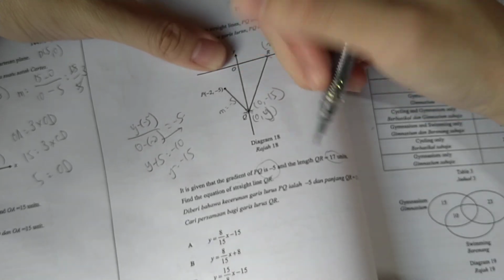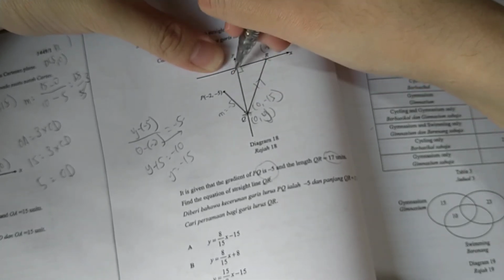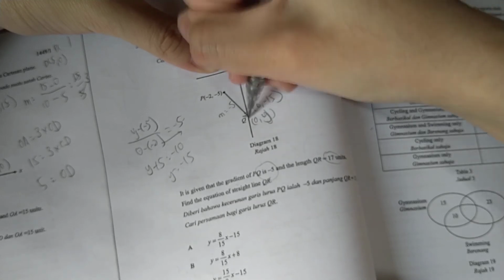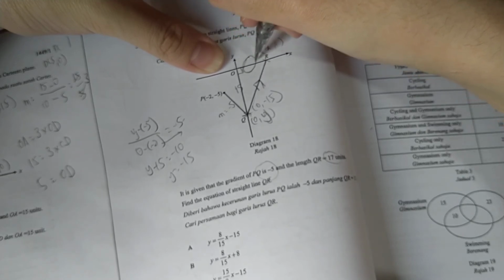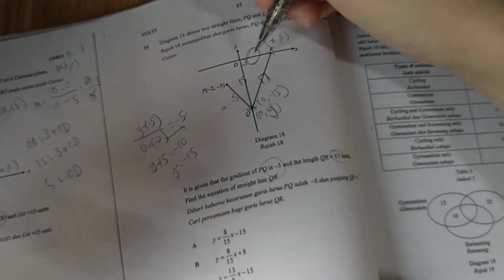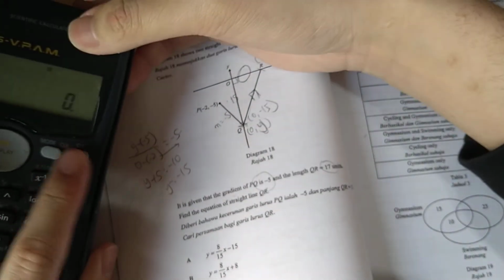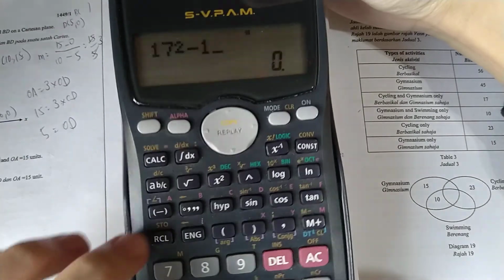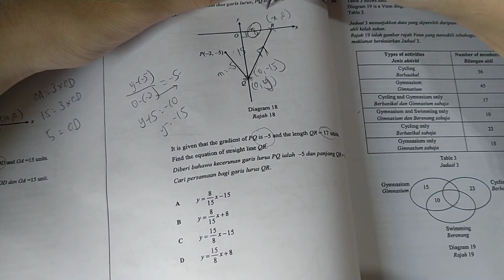And then they say the length of QR is 17. Can you see this is a right angle triangle? Point Q is 0, negative 15, which means going down 15 units. So here is 15 units, here is 17 units. Can I find OR? Can, using Pythagoras: square root of 17 squared minus 15 squared to find the length of OR, because you're finding the shorter side. So the square root gives 8. It means point R will be 8, 0.